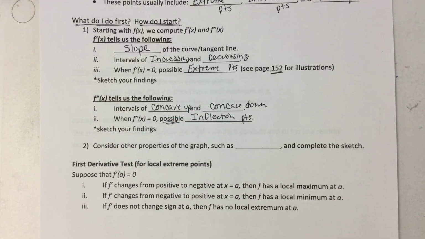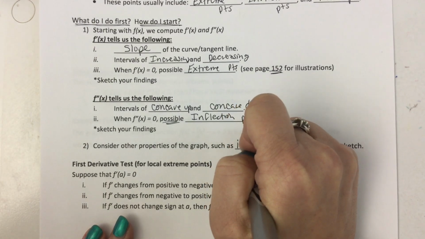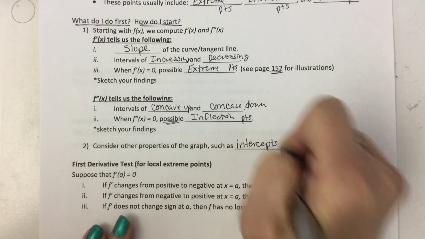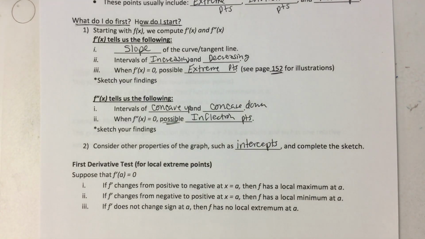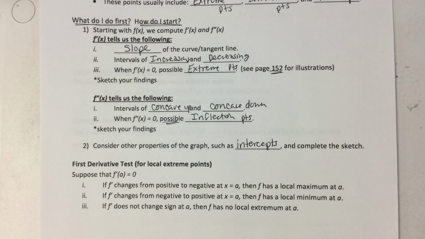Then we sketch what we find. Then we consider other properties of the graph, things like intercepts. Sometimes those are the easiest things to find. Okay, so intercepts x and y, and you go ahead and complete the sketch.